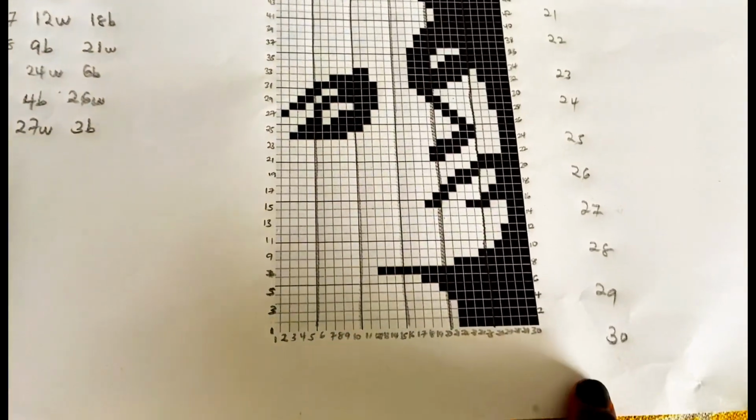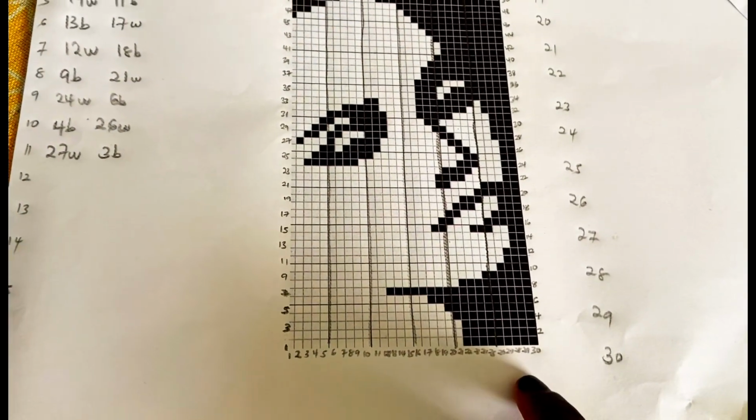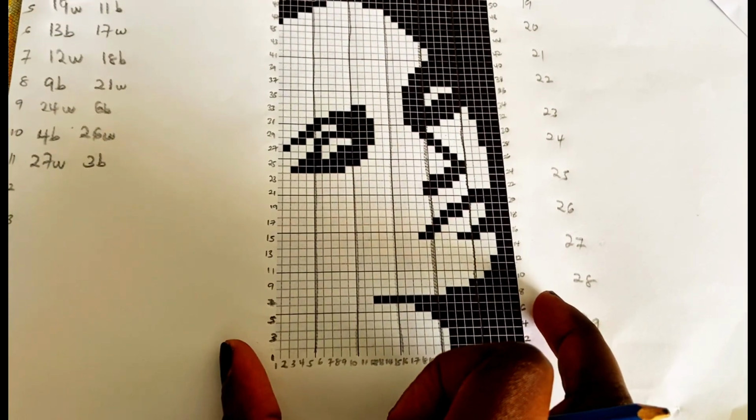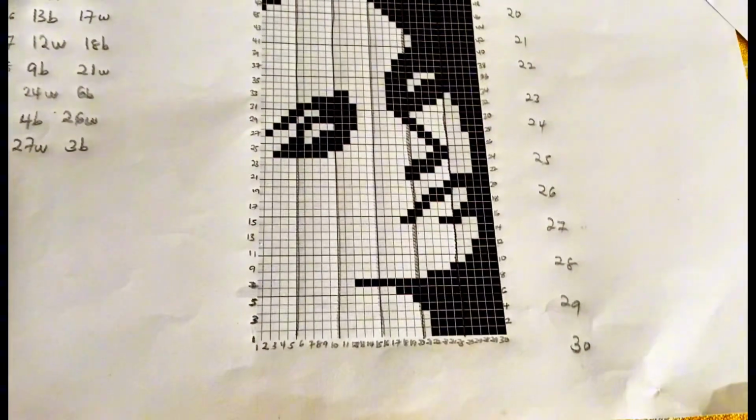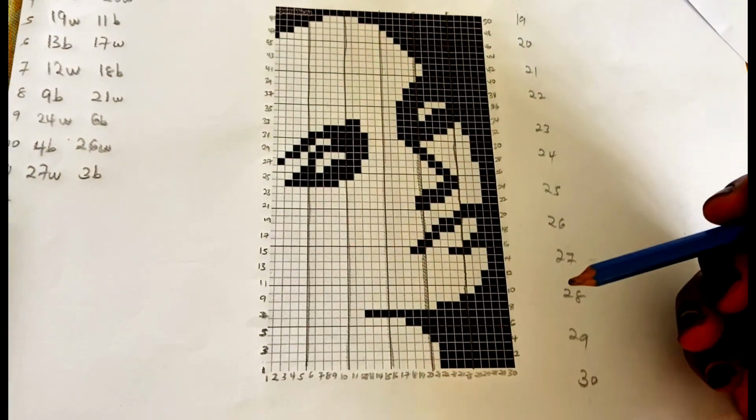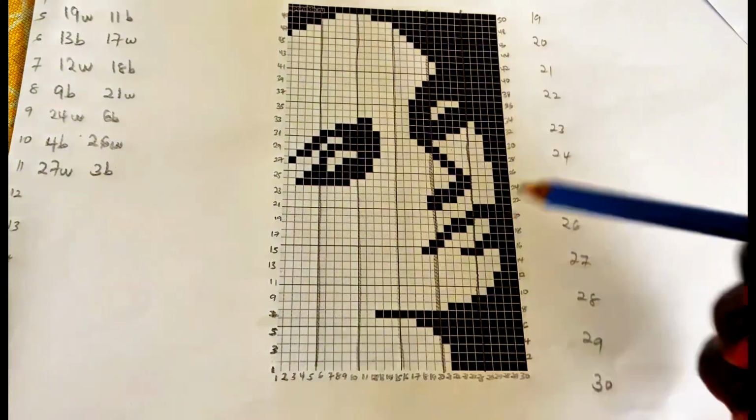On today's video, I'll be showing you guys how to read a Graphghan. So I took a simple picture for you to be able to understand. So what you'll be doing, you'll be naming your graph in numbers.